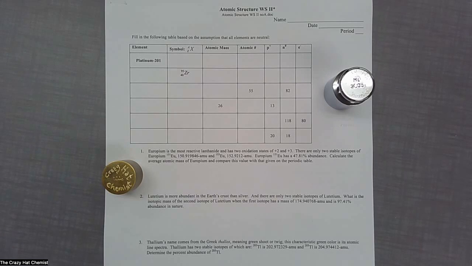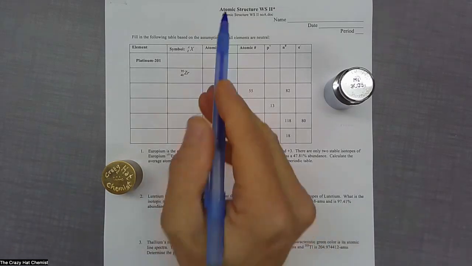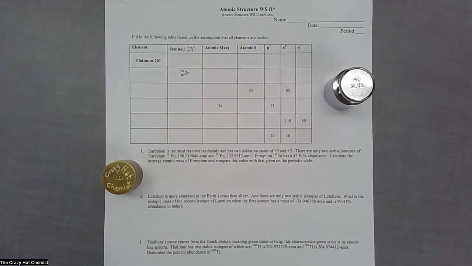So here we go with another awesome video of atomic structure worksheet number 2. That's right, folks. Before you actually start doing this worksheet, you need to go to my YouTube channel, which you are already on, the Crazy Hat Chemist, and make sure that you watch the atomic structure collection of videos before you do this.